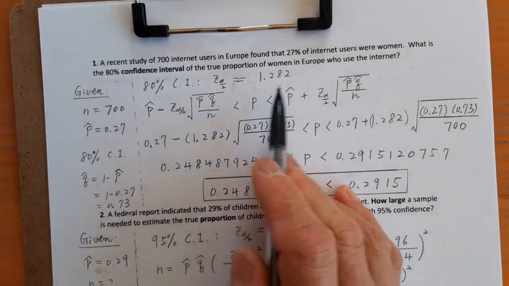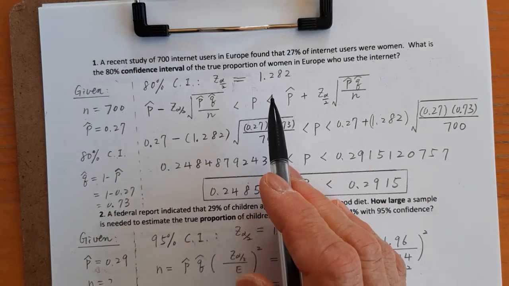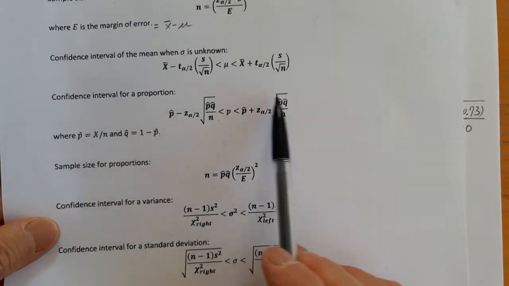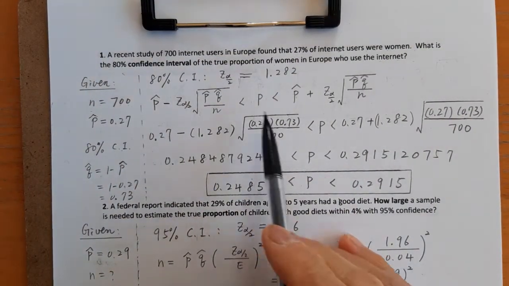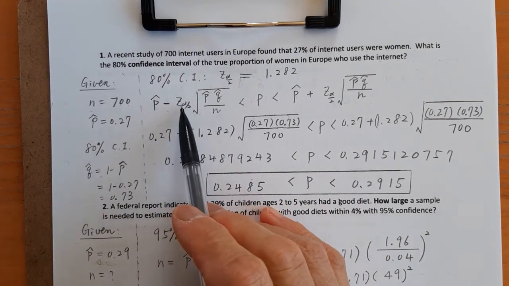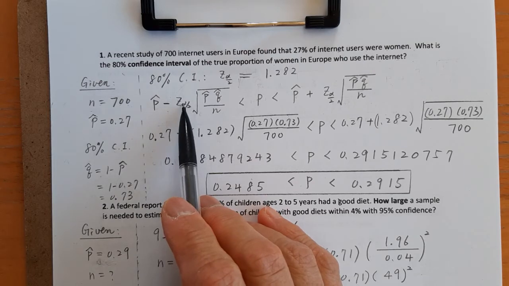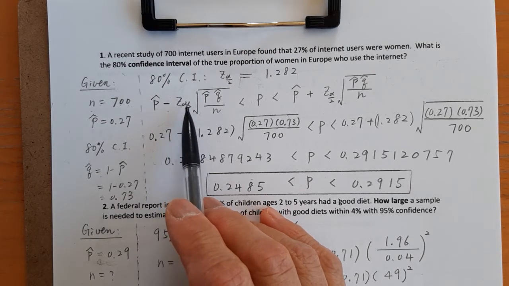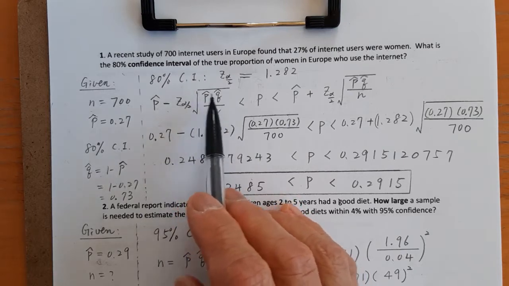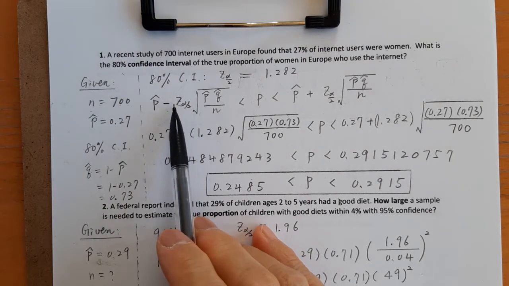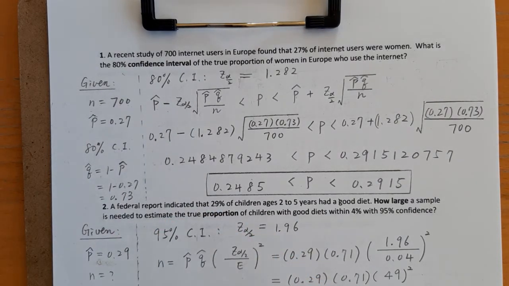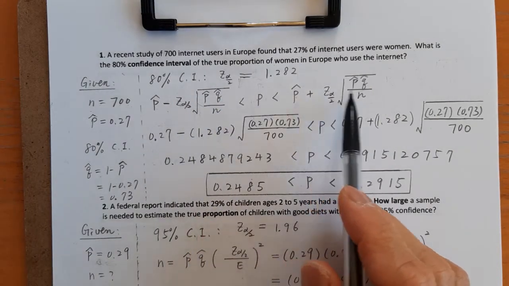Now we use the confidence interval for the proportion, this formula. So p is greater than p hat minus the z-score, the number of standard deviations away from the mean, times the square root of this, which is the standard deviation. The other side is a plus.